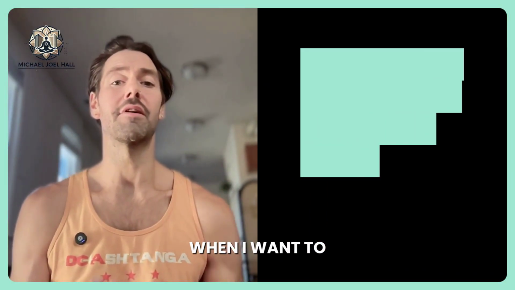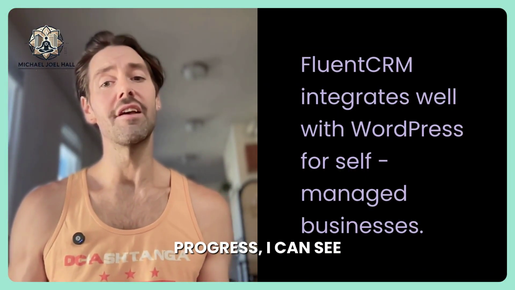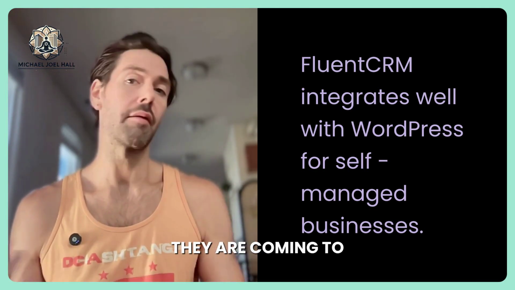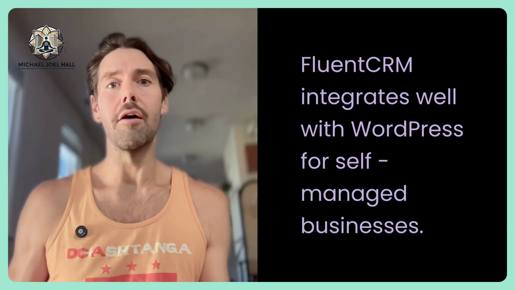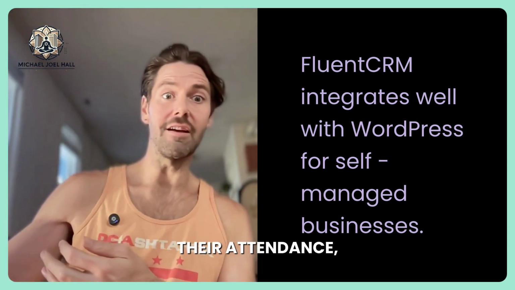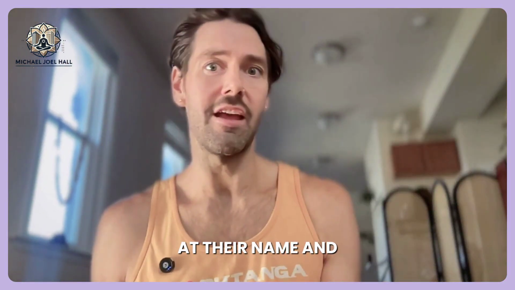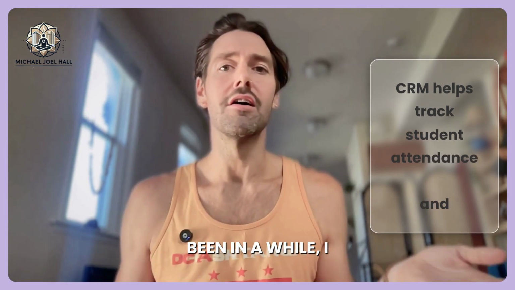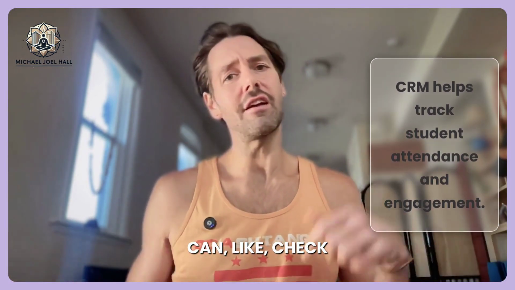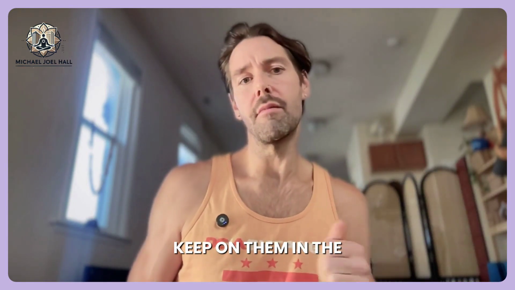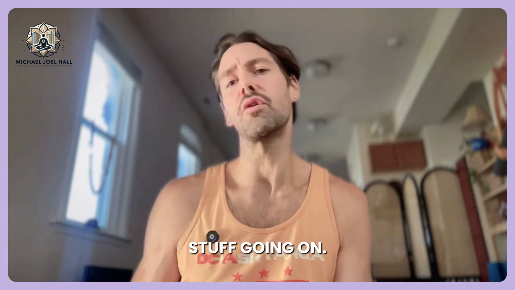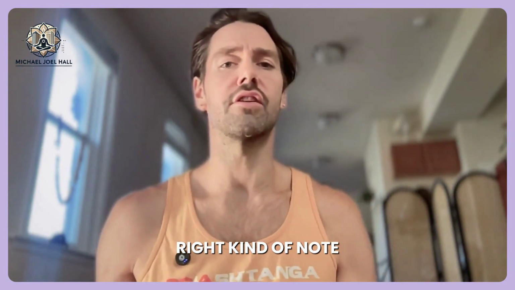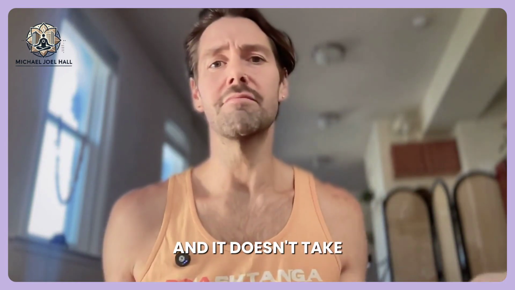And so in this way, when I want to track my student progress, I can see pretty clearly if they are coming to class or not, because I can see their attendance, right? I can take a peek at their name and see how recently they've come to stuff. And if they haven't been in a while, I can check the memory banks or the notes that I keep on them in the section and see if they've had stuff going on. And if they've had stuff going on, I can send the right kind of note to check in on them. And it doesn't take much at all.